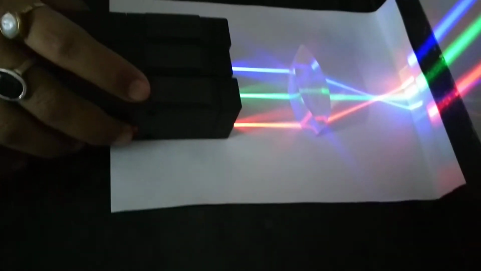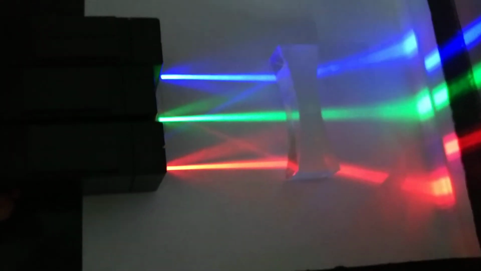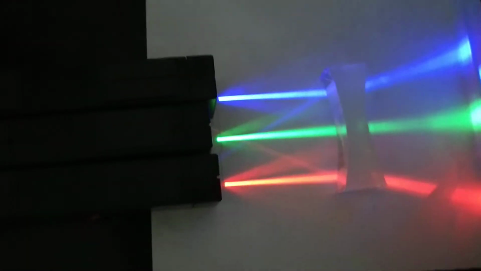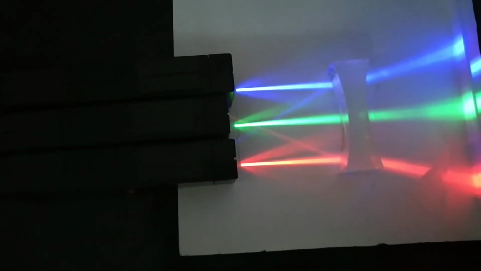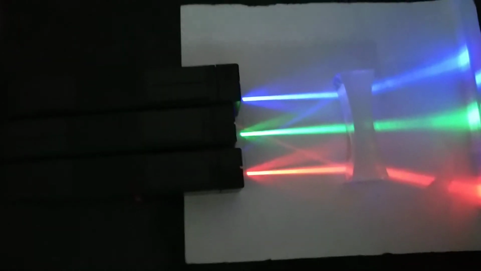Next, the same experiment I am performing with a concave lens. You can see how nicely the rays are getting diverted from each other, and it is also known as a diverging lens. It is a concave lens.